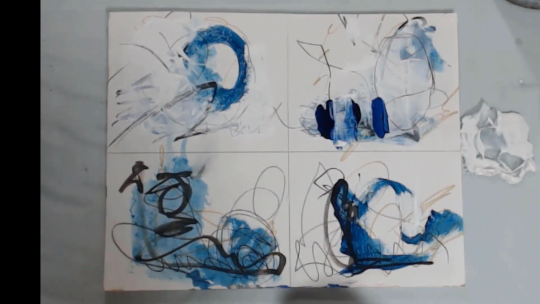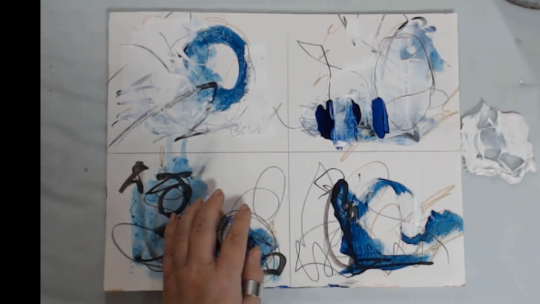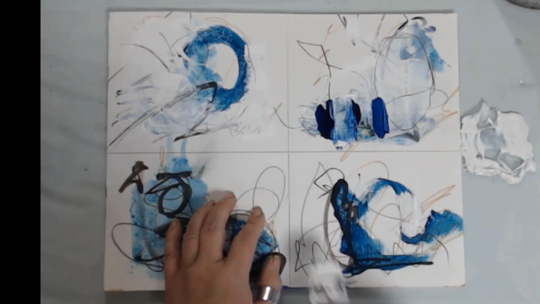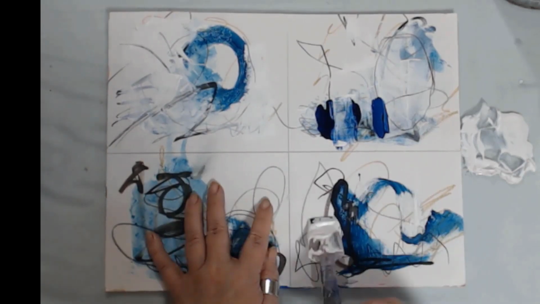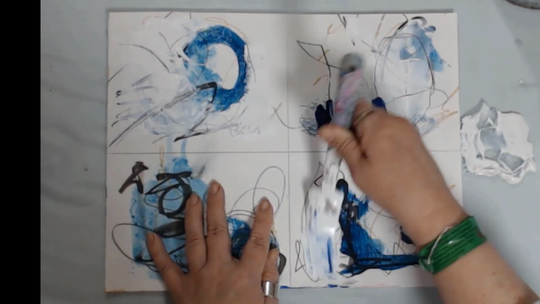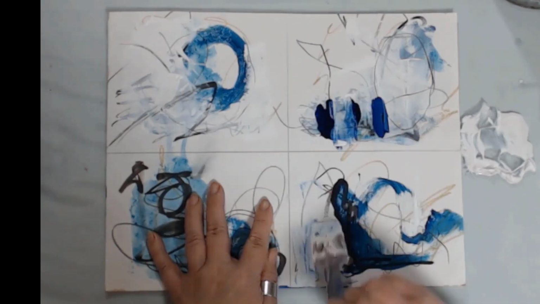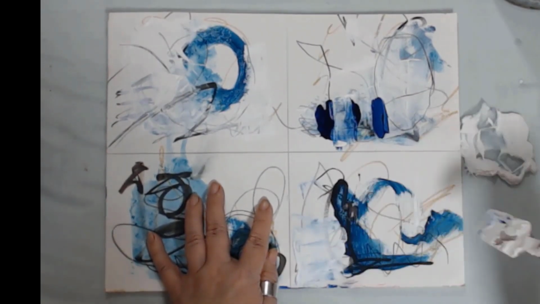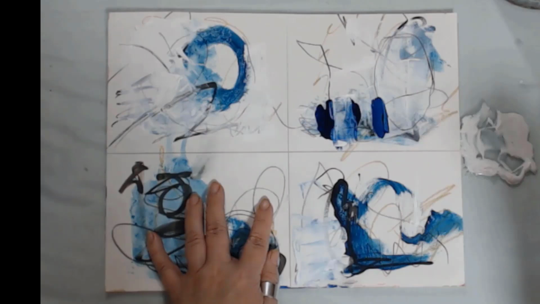So you get the idea. And here's another one down here. See, it's got a lot going on here. And so maybe I want this shape to be the shape I want you to see. Got some of that blue on there, which is okay. So I'm gonna knock some of that back.